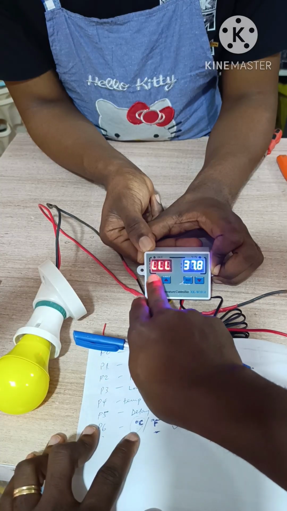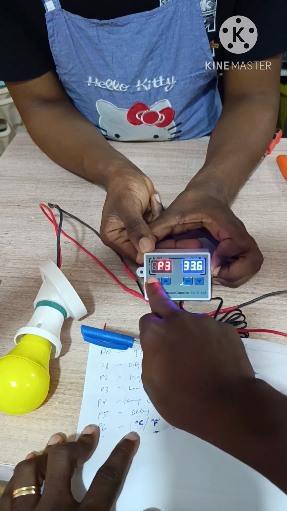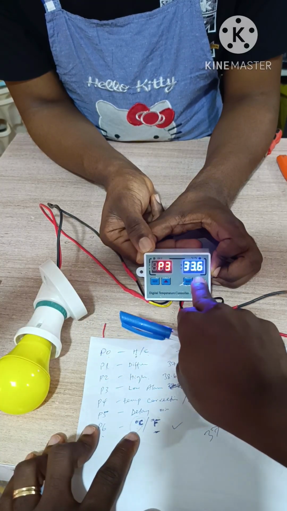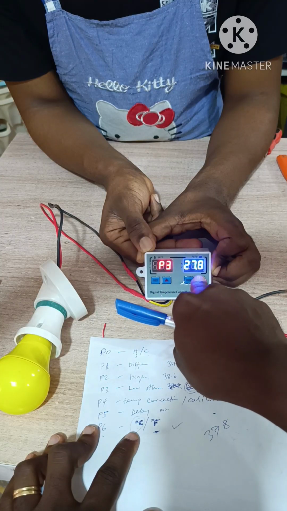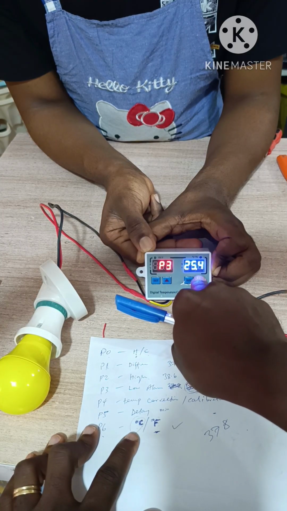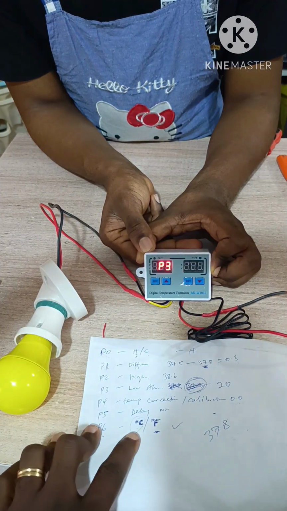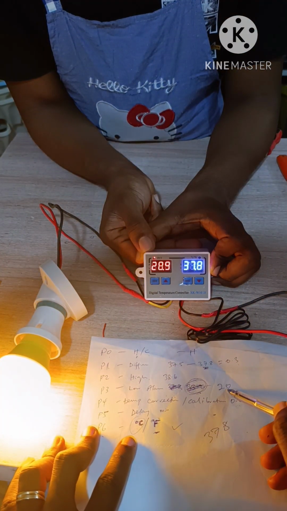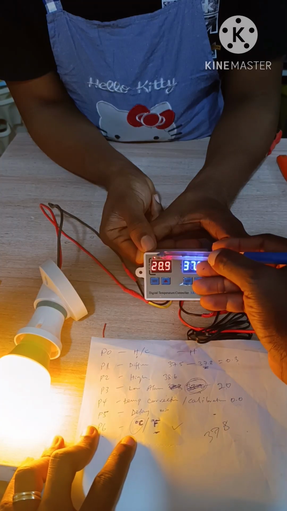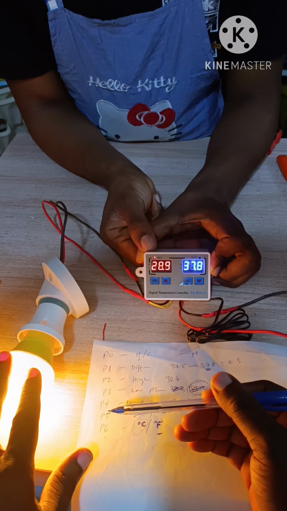Okay, press and hold, up. Okay, then press set. Then now you bring it down to 20.0. Okay, so now our low temperature is 20.0. This red light means your heater should be working by now. Okay, so this is my heater now.